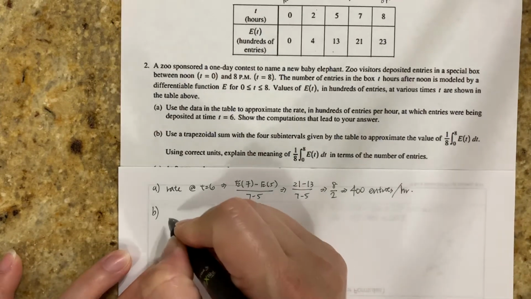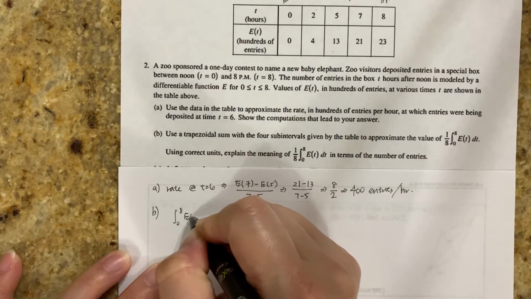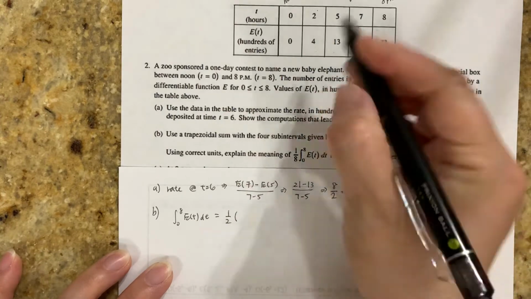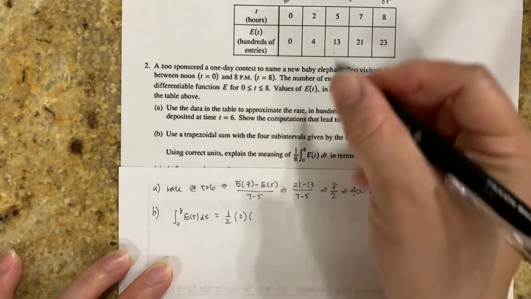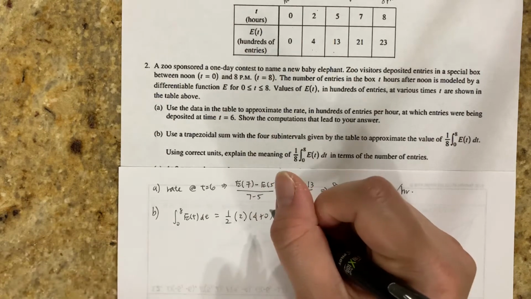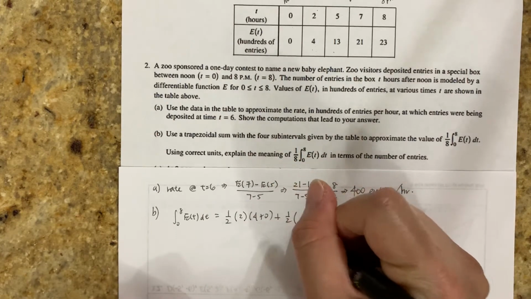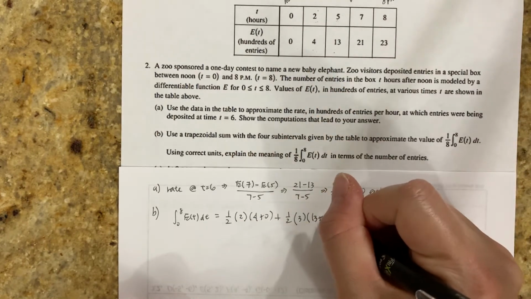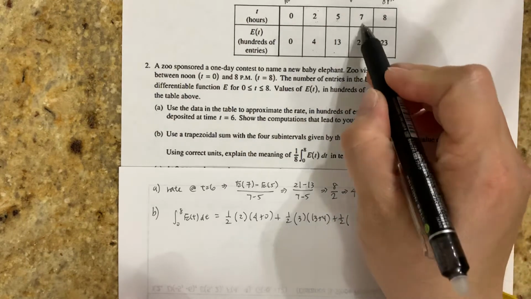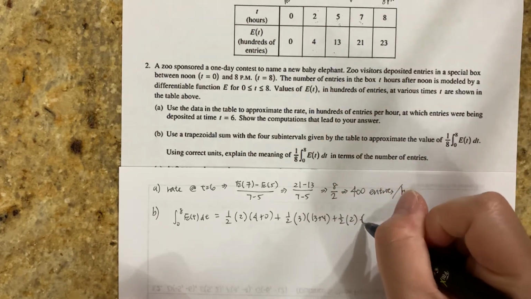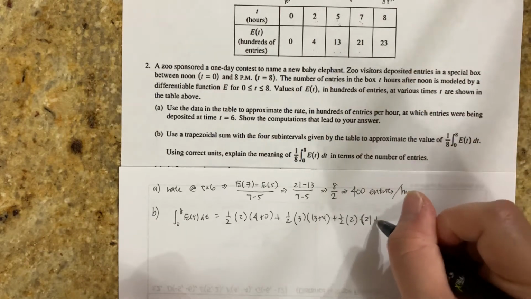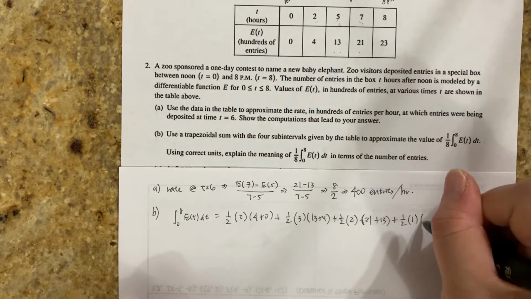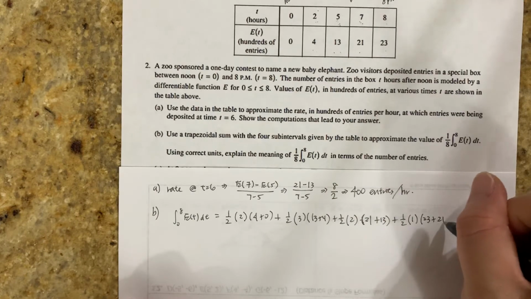So let's do our integral first. The integral from 0 to 8 of E(t) using trapezoids is going to be: here's the first trapezoid, 1/2 times the height of 2, and then base 1 plus base 2, 4 plus 0. Next, plus 1/2, the height between these two is 3, times base 1 plus base 2, 13 plus 4. Plus 1/2, the height of 2, times 21 plus 13. Last one, 1/2, the height is 1, times 23 plus 21.